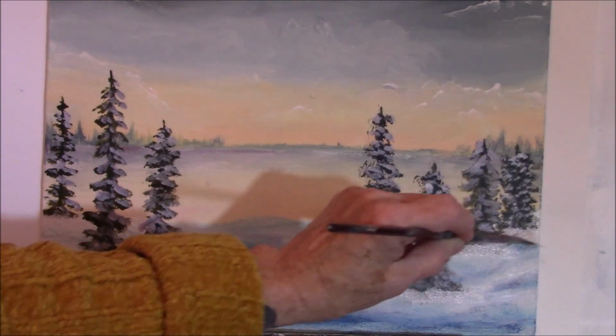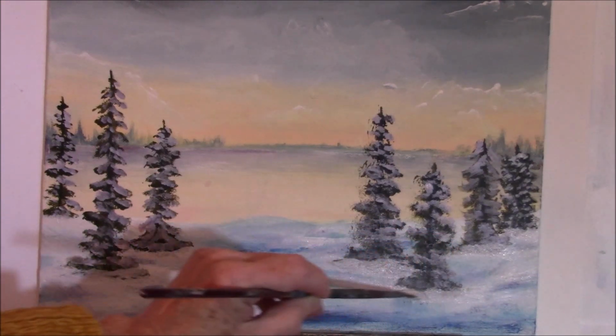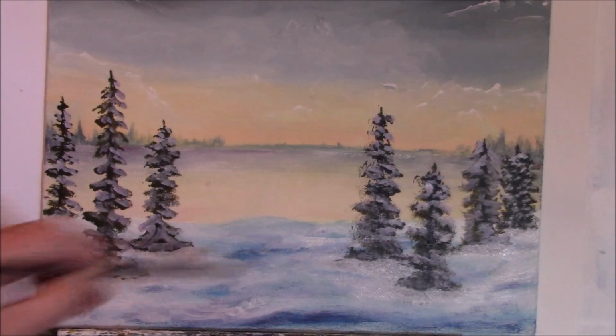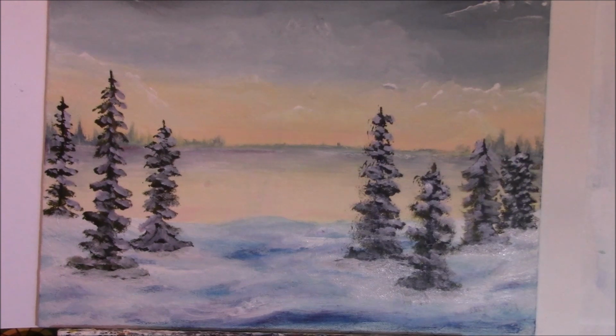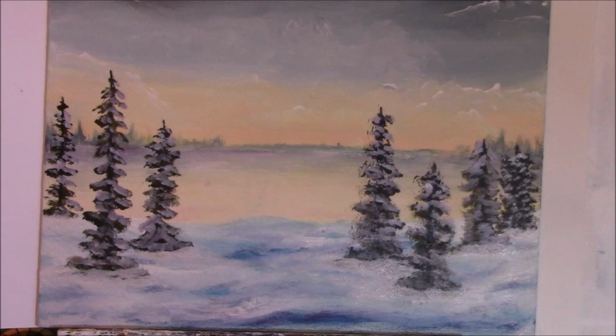And this tree here. That looks better, doesn't it? Now we highlight those trees so they look more like snow.